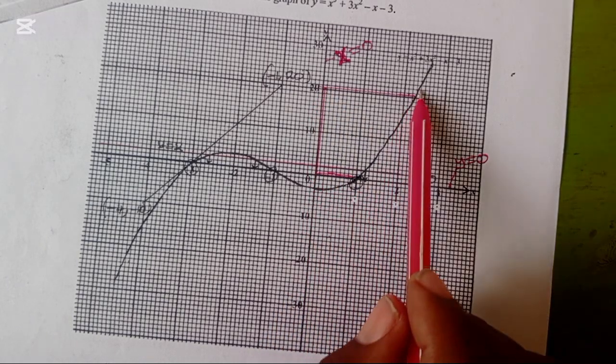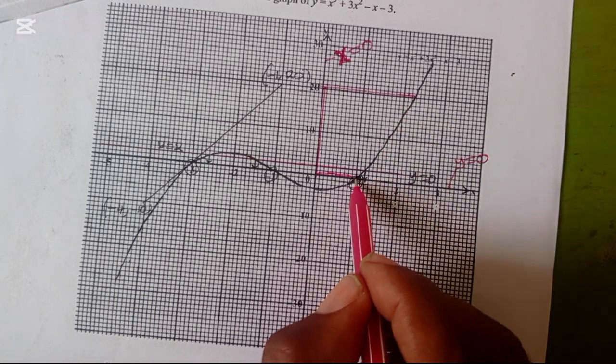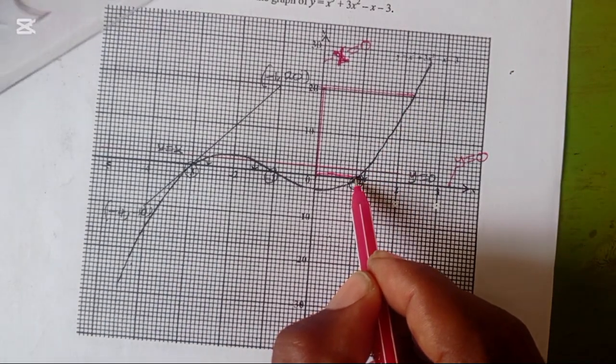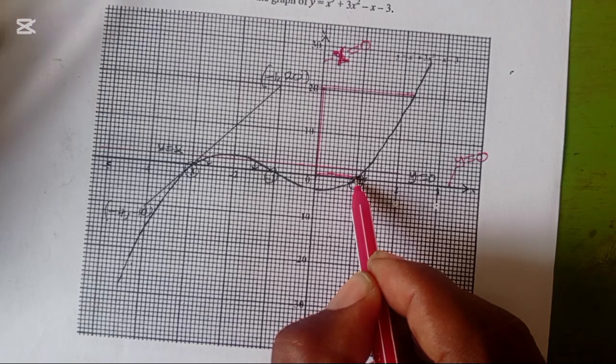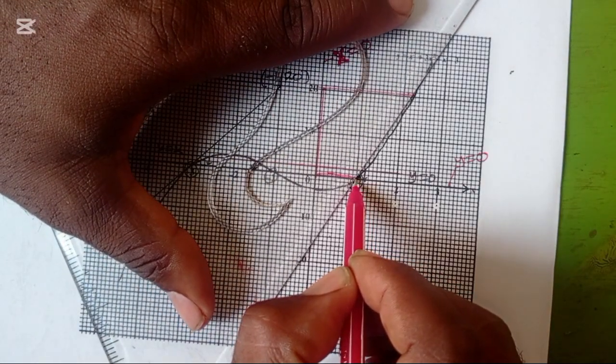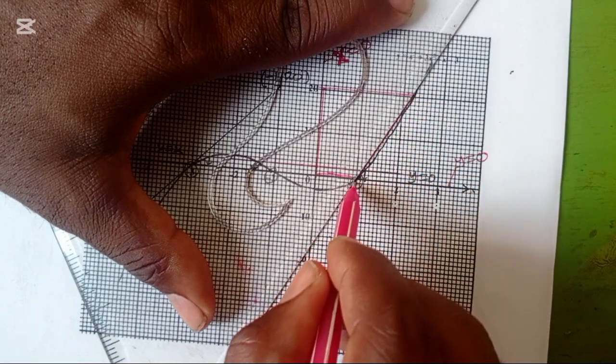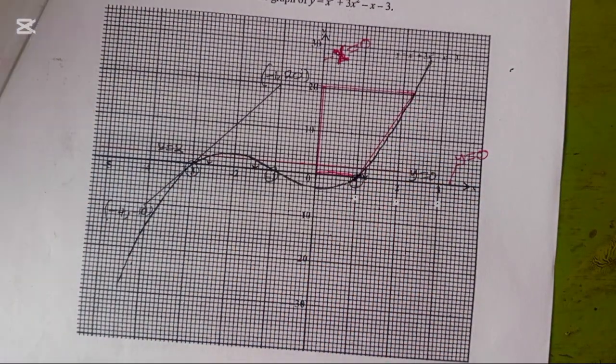So the area bounded by the curve. The curve there is the boundary. So I'll just connect these 2 points for me to make a trapezium. So that is a trapezium.